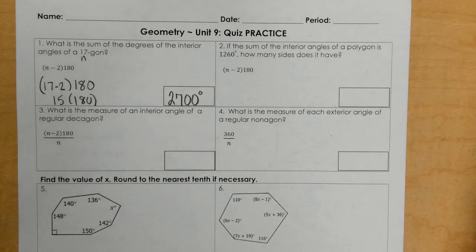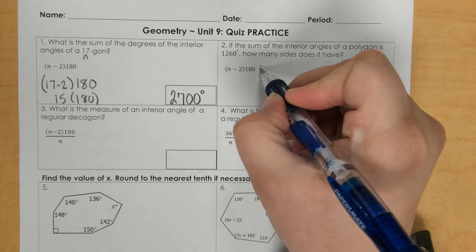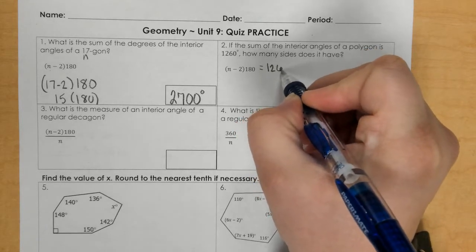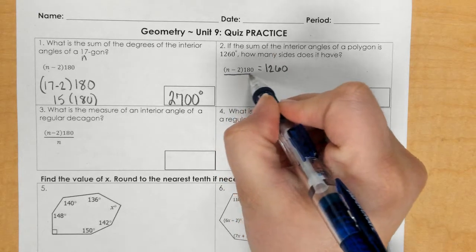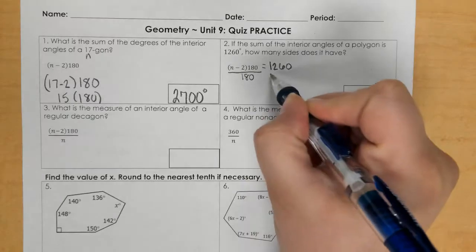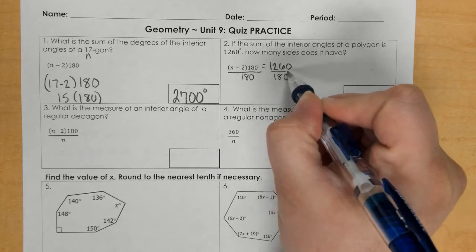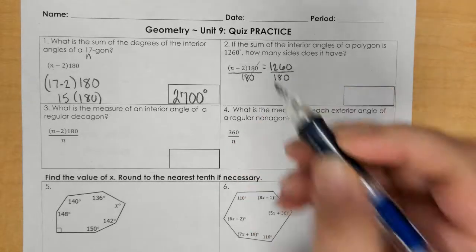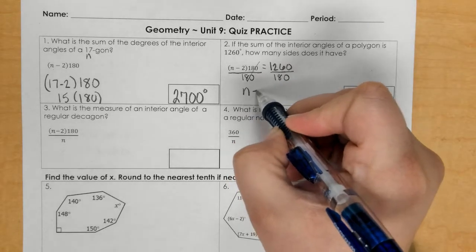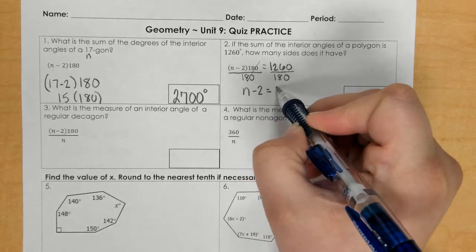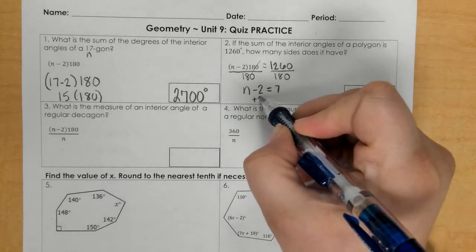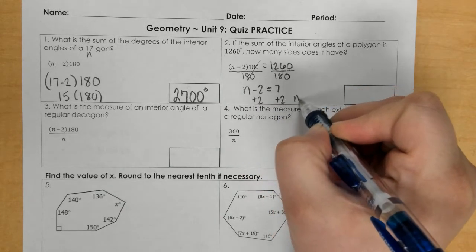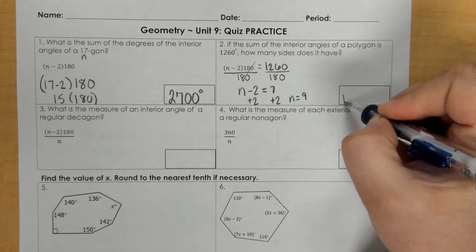In number 2, if the sum of the interior angles of a polygon is 1260, how many sides does it have? Currently you know that this formula equals 1260. I need to know the number of sides, so I could divide both sides by 180. That would give me n minus 2 equals 7. Then if I add 2 to both sides, we get that the number of sides is 9.